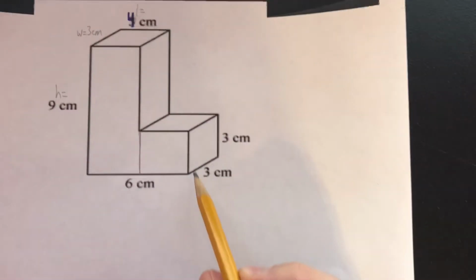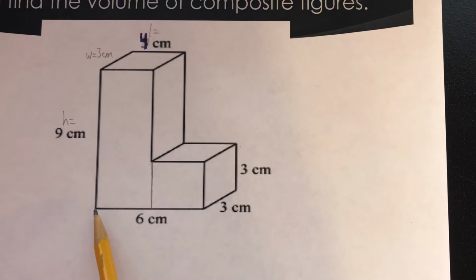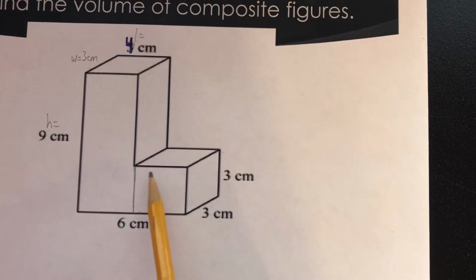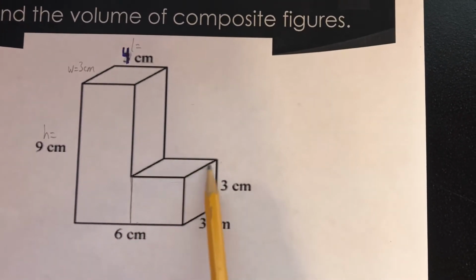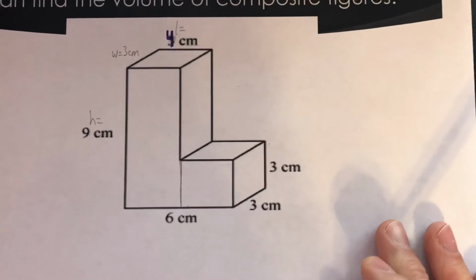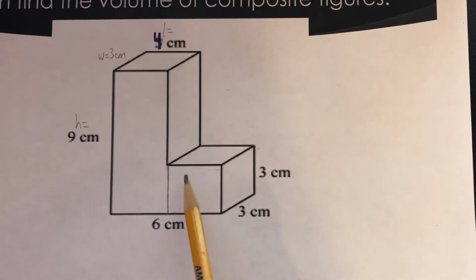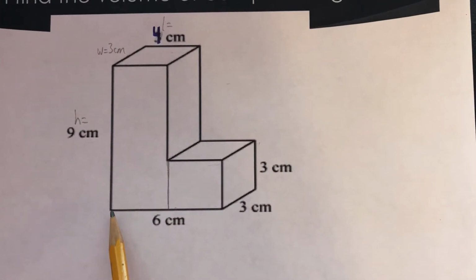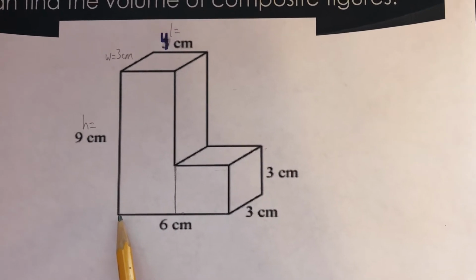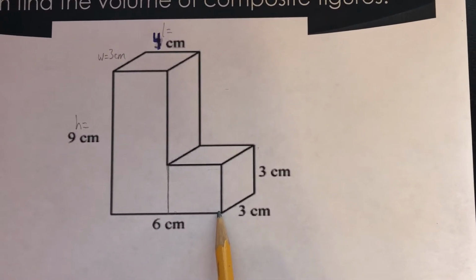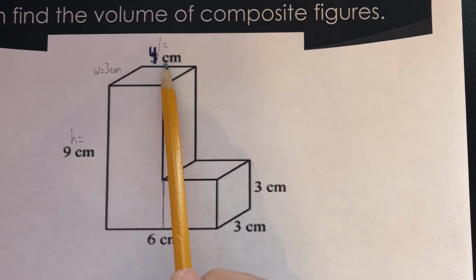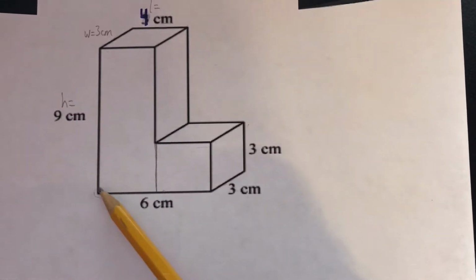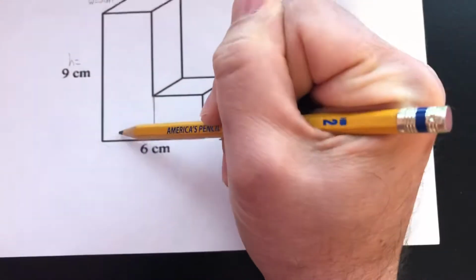Okay, so now let's see. Length, I gotta be careful. This 6 centimeters, that's the length of that whole composite figure, but I just want from here to here, or this edge right across. None of them are labeled. So what am I gonna do to figure out that distance across for the length of that smaller one? Well, even though this is the length of the whole composite figure, that's still gonna help me, because the whole distance across is 6 centimeters. What's gonna help me is actually right here. Because if from here to here is 4 centimeters, I could actually label that right here. From here to here is 4 centimeters.